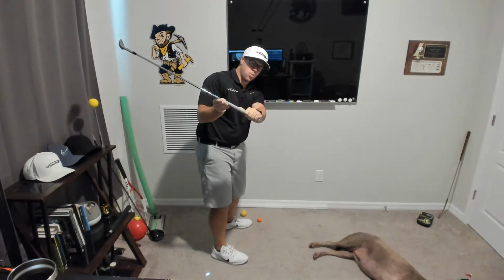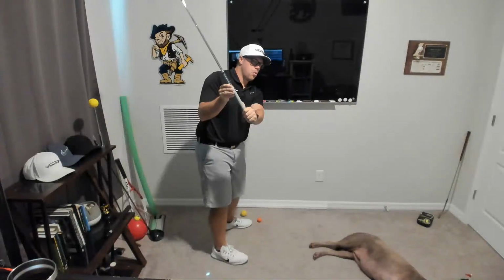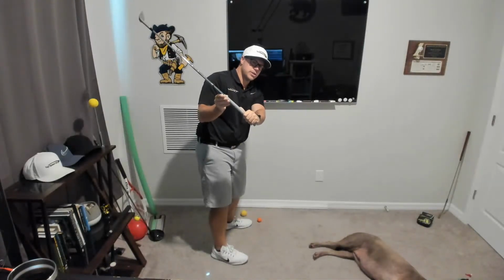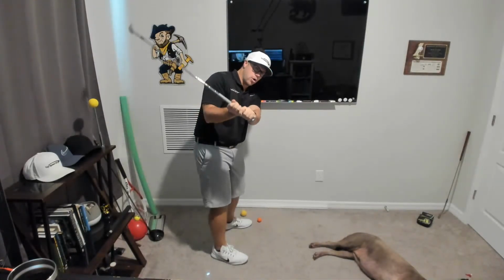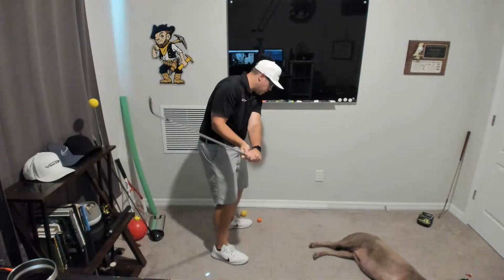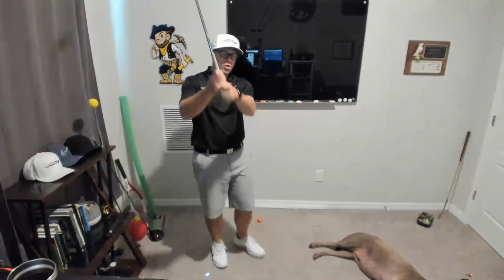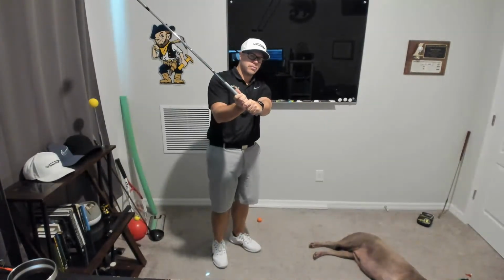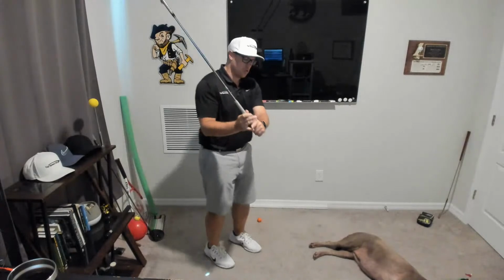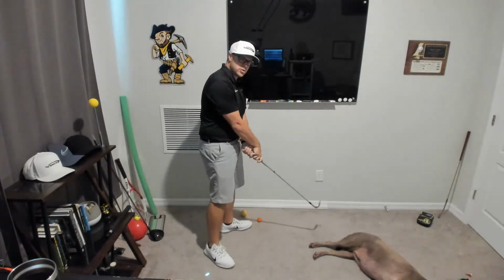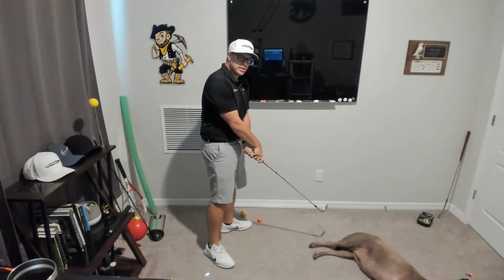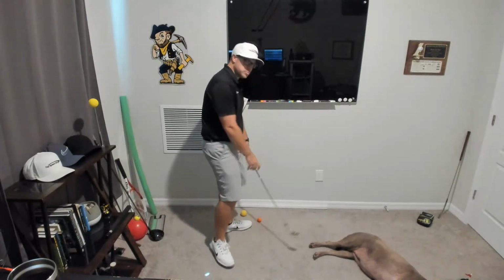If you're way too shallow to it, more than a couple degrees shallower, then you're probably over shallowing it. And then the club's working too much from the inside and you're having to save it at the end. That's where the hooks are coming from. So just ease off of the shallowing a little bit and it'll more than likely get you to a point where you feel like you don't have to roll the hands over hard at impact to try to save it. And you can turn much better through there.